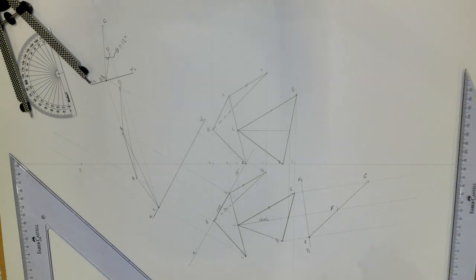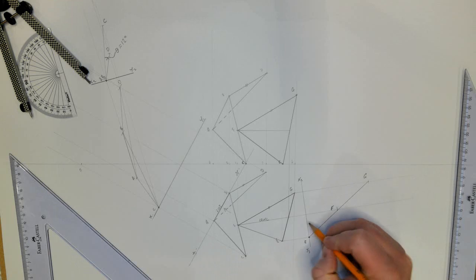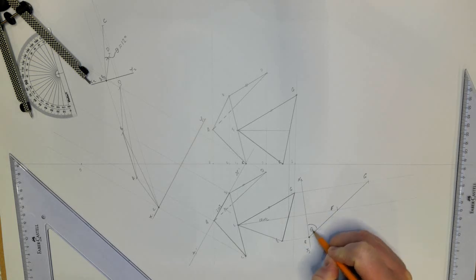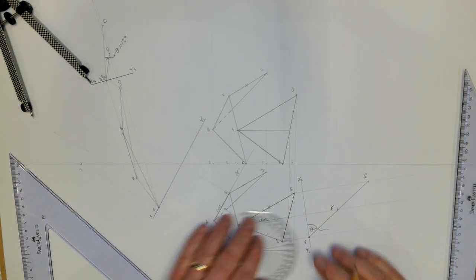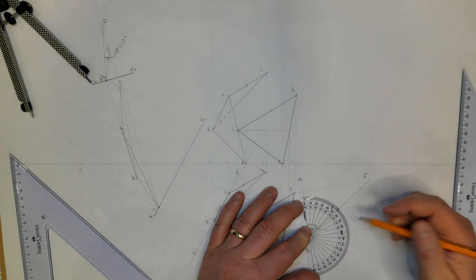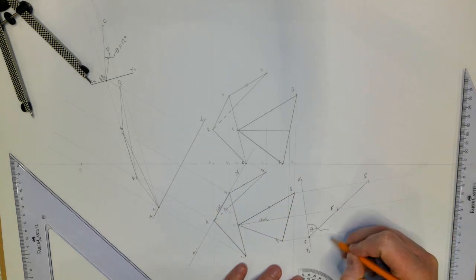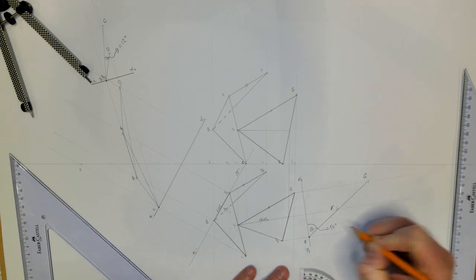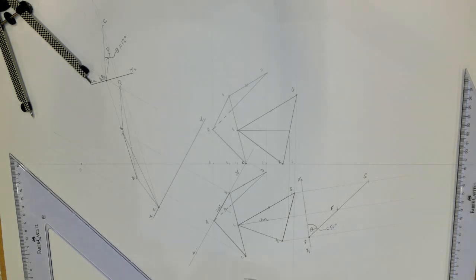The second part of that, part C, is indicate the angle of inclination of the plane to the horizontal plane. So again, that's your angle. And again, you can take out your protractor. 54 degrees. Okay. So that's part C of the question done.